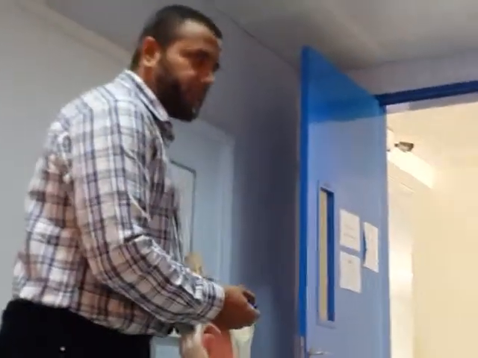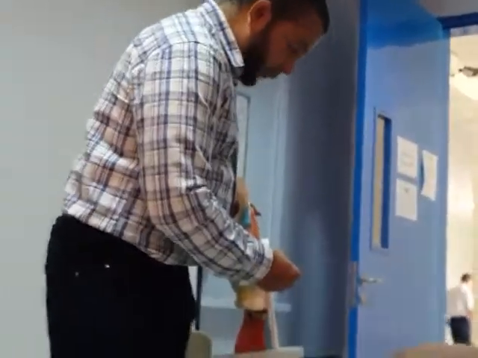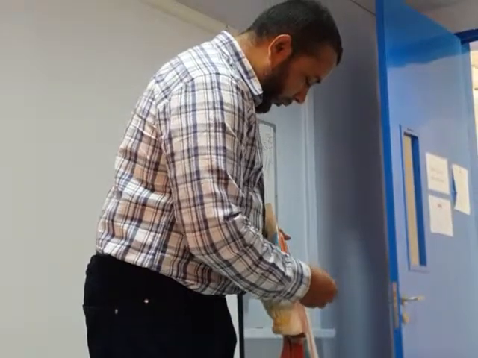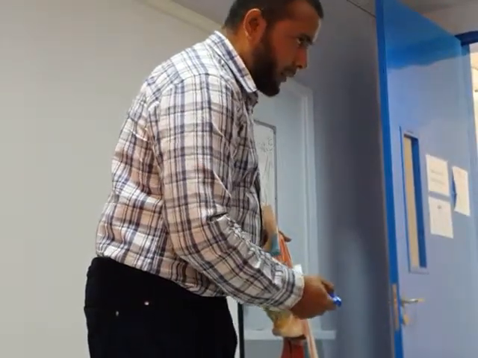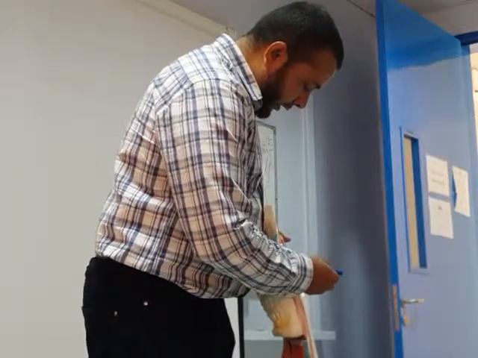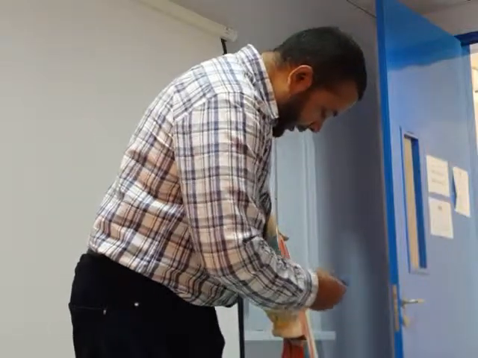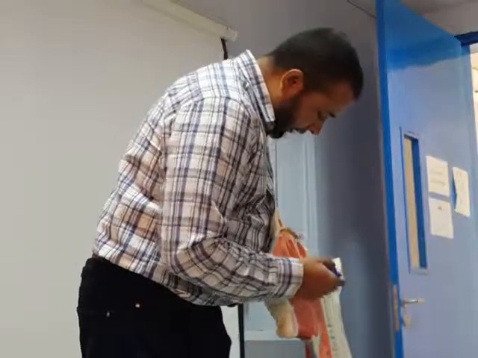So to begin with, this is the nasopharynx. This extends from the base of the skull up to the soft palate. This is the hard palate here, and this is the soft palate. Here are the muscles, here is the bone. So the nasopharynx extends from the base of the skull up to the soft palate, and this is behind the nasal cavity.